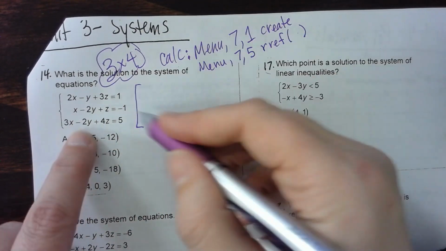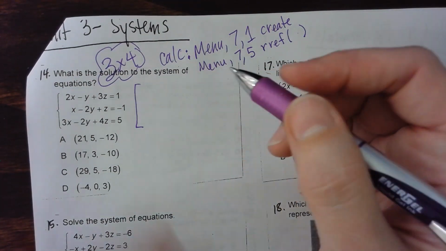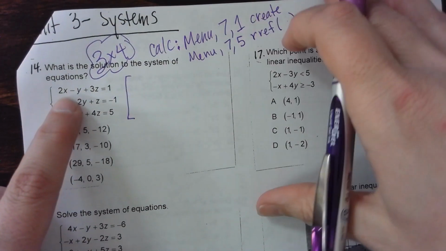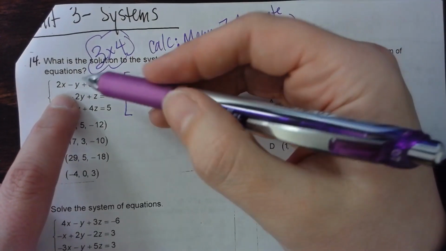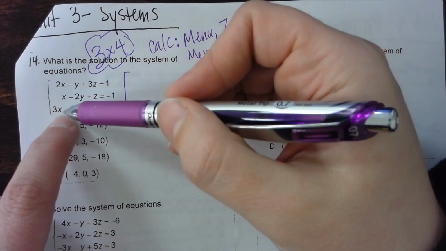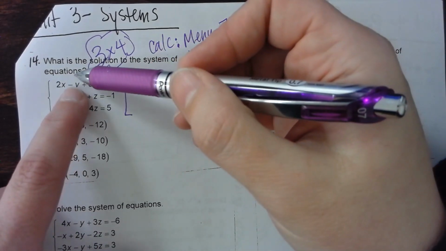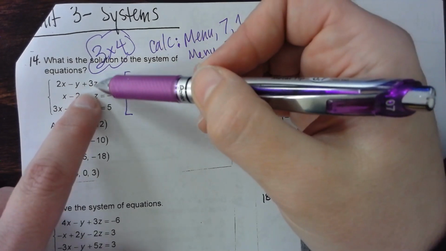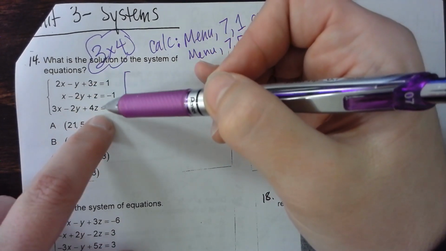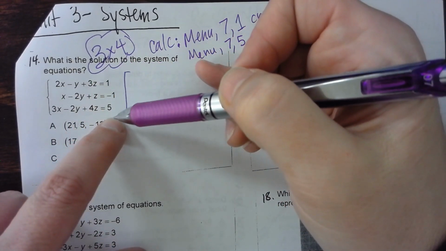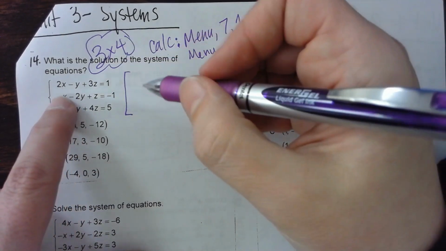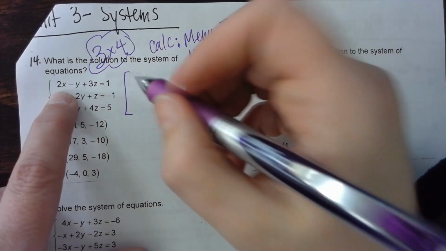It has 3 rows and 4 columns. So those are going to be the numbers that we need to make our matrix. When we do our matrix, we make sure that all of our letters match up. So we got all of our X's in line, we got all of our Y's in line, we got all our Z's in line, we got all the equal signs matching up, and then we have our constant out here at the end.